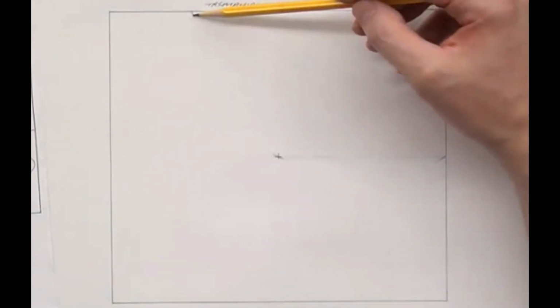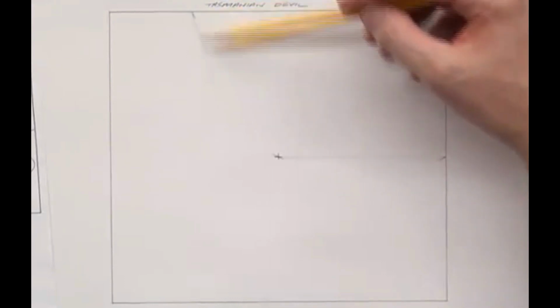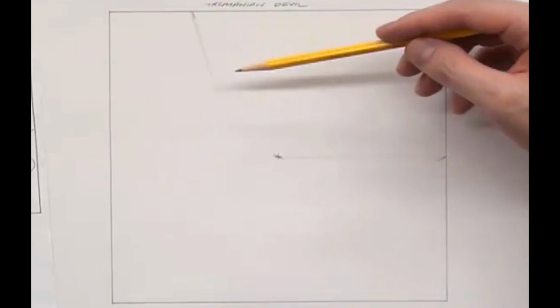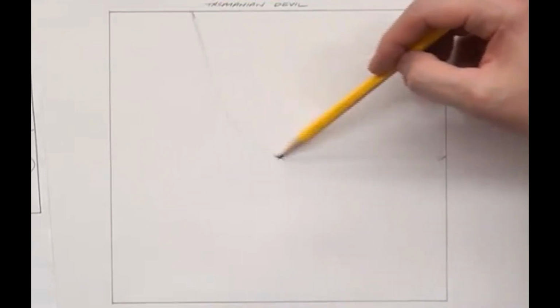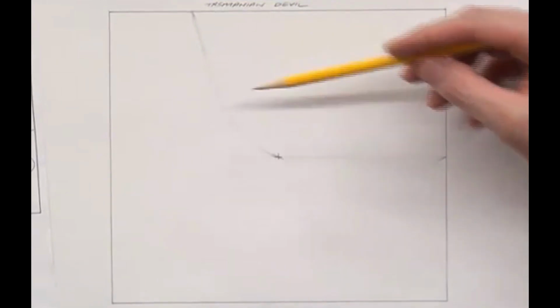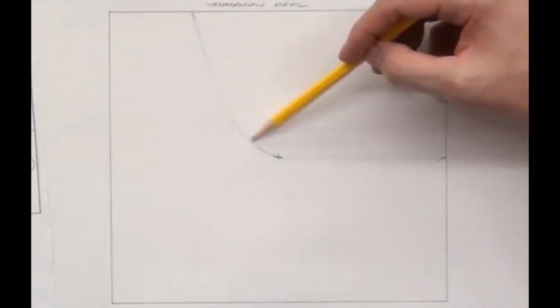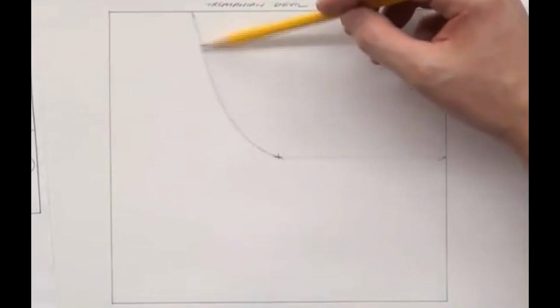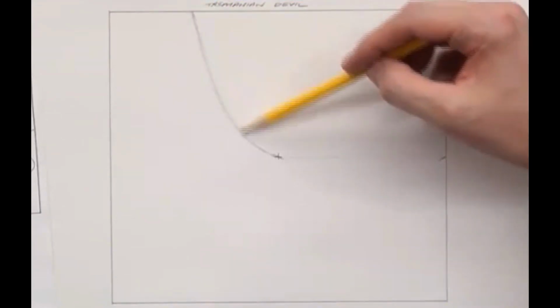So I'm going to go ahead and start up here. I'm going to draw it downward, drawing very lightly at the beginning. You just barely see it. And I'm going to draw right towards my reference point, like that, as you can see. Now I'm going to go over that just a little bit darker, so it's nice and visible. I'm thinking something like that.